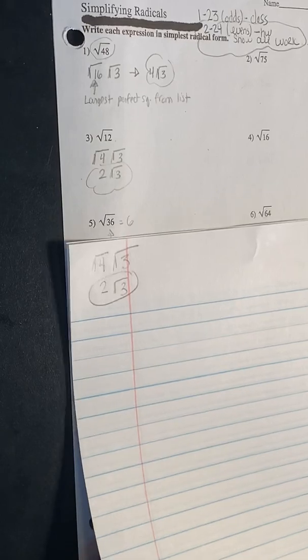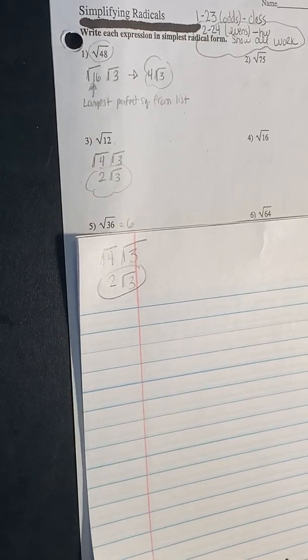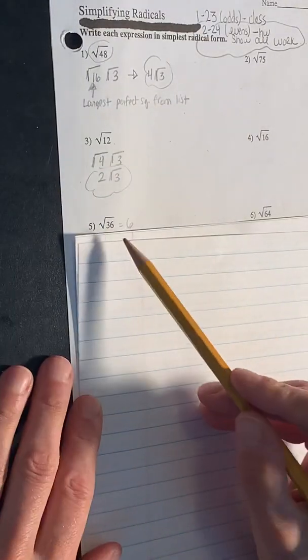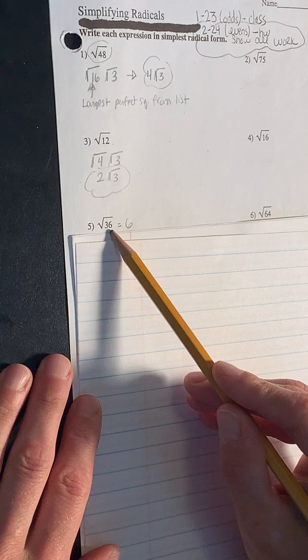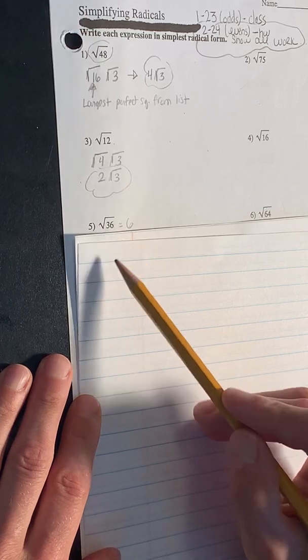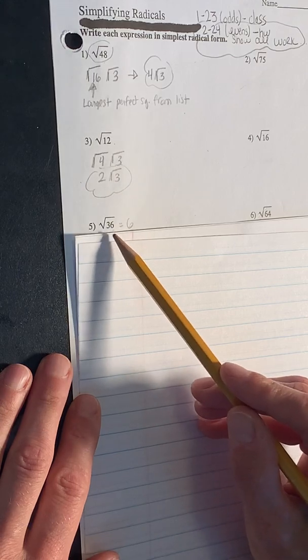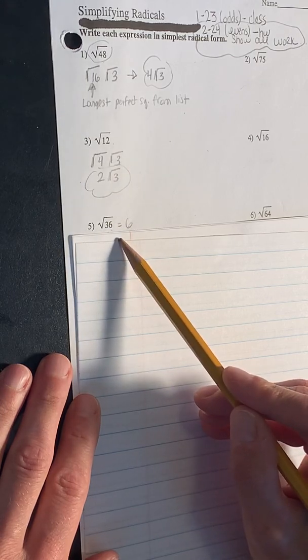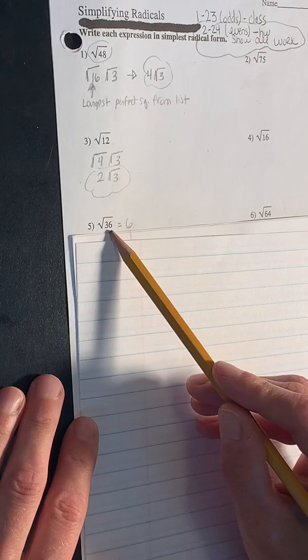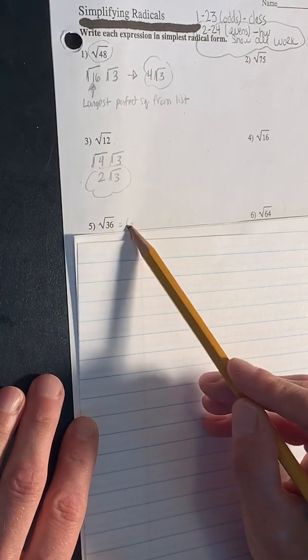Okay, down to problem 5. Now, problem 5, radical 36. I threw this in there just to check. Radical 36 is a perfect square, so you're not going to break it down into the two radicals to simplify it because it's a perfect square. So when it's a perfect square, you're just going to write the value out.